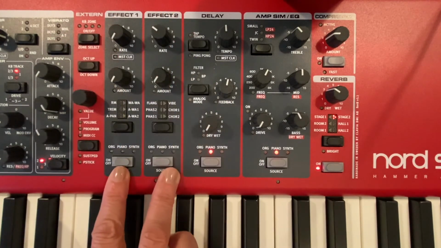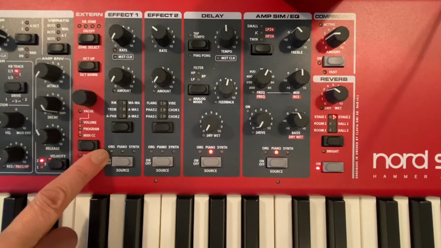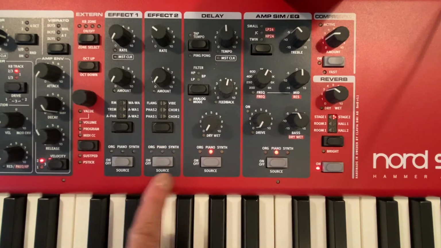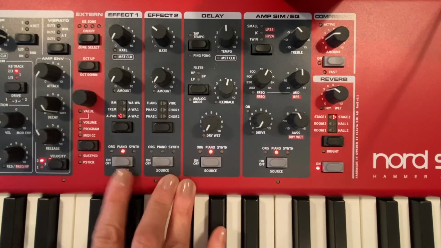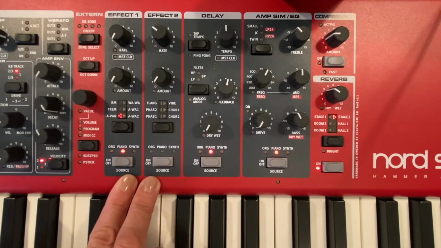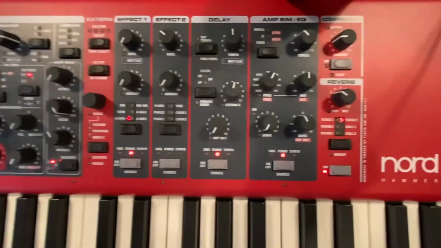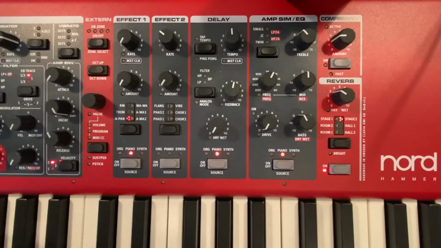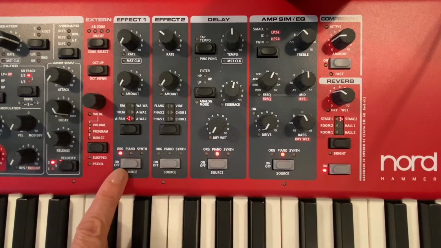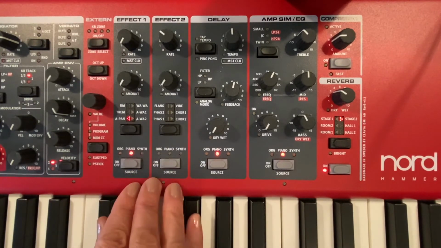Beyond that, you have 2 different effects engines, and they can control either the organ, piano, or synth. And the way you do that, you turn it on. It's already preset to the piano, but the way you change that is by holding down shift and then toggling through those as you're holding down shift. That's how you would change it from the effect being on the piano or the synth or the organ.